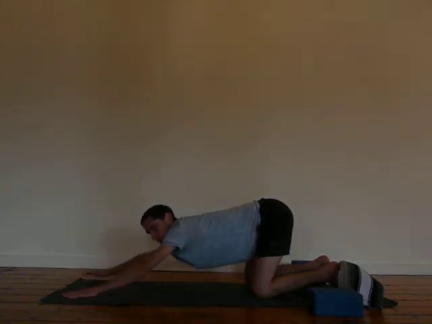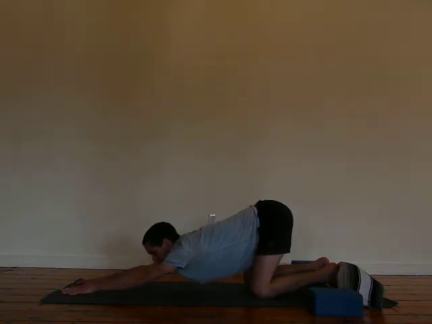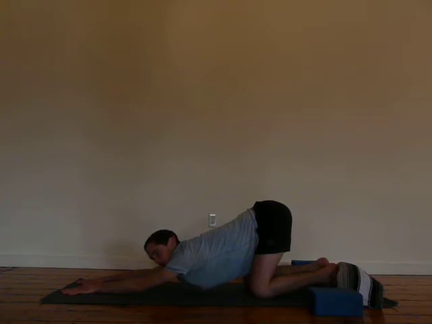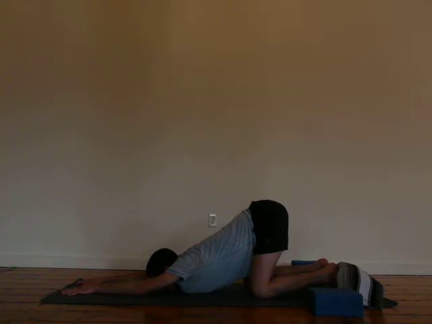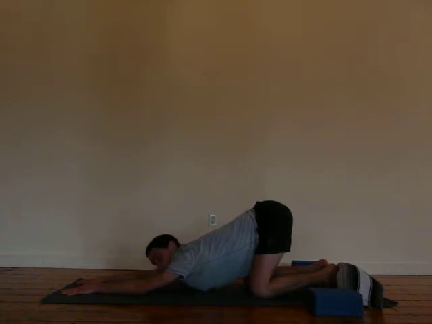Otherwise, the arms can be straight and closer together, letting the chest come all the way towards the floor. Maybe the chin or the forehead even come to rest on the floor. Feel the fingertips extending forward as the tailbone is pulling back to lengthen and stretch the spine.